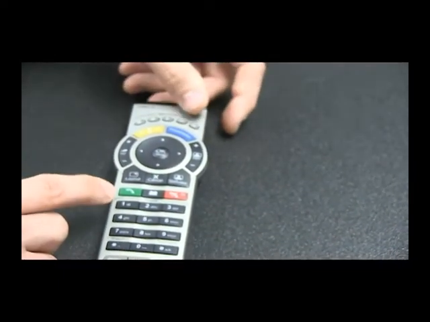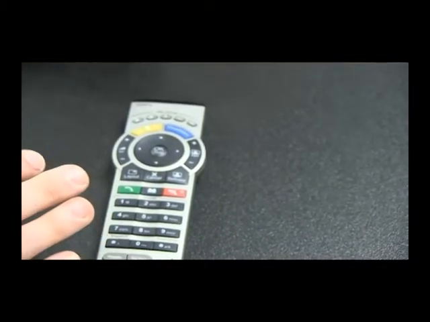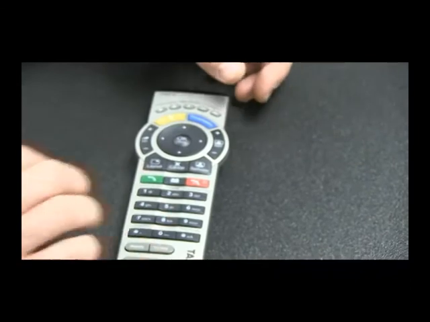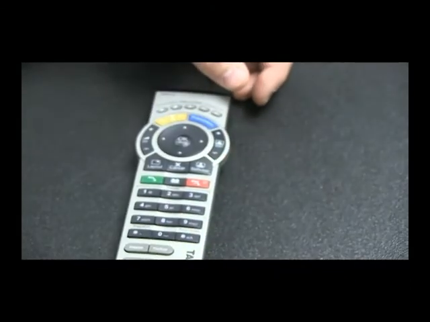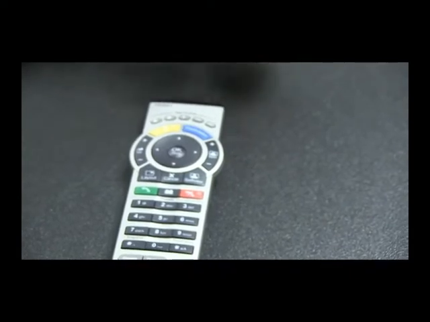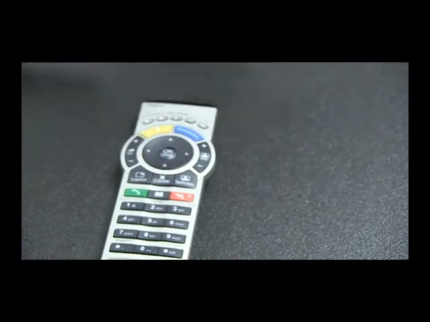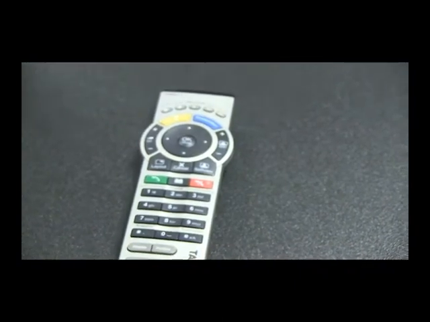Cancel, if you ever do accidentally hit call or hang up, or you get into a menu and you want to get out, just hit the cancel button, and you should be able to get out of that menu that you're in. And then there's the self-view button, and this button's useful if you want to see what the students are seeing at the remote sites. You'd hit self-view, it'll show you on the TV screens what those students see.